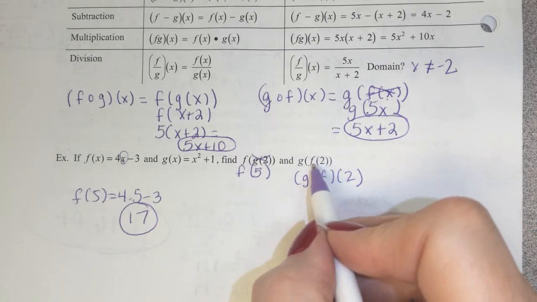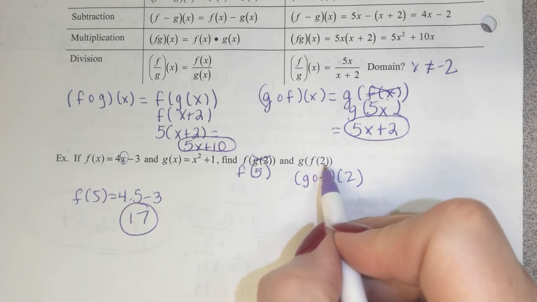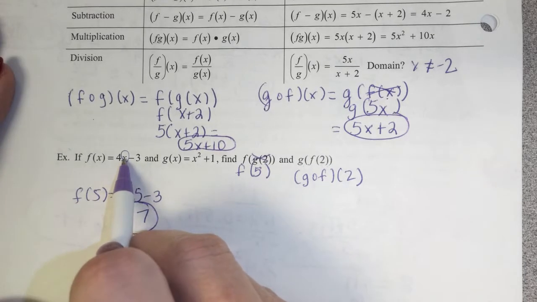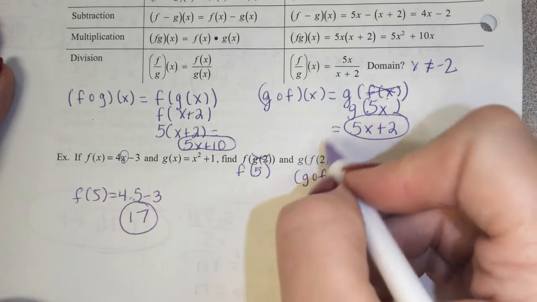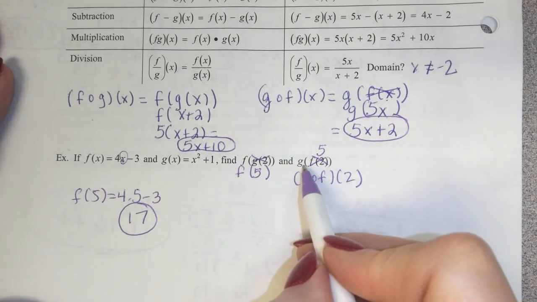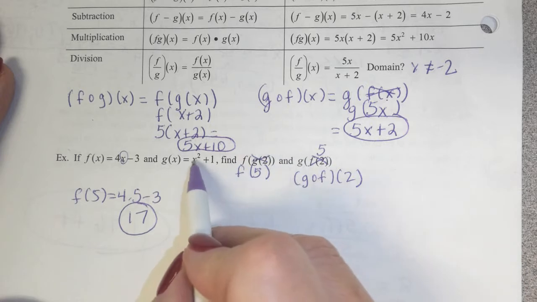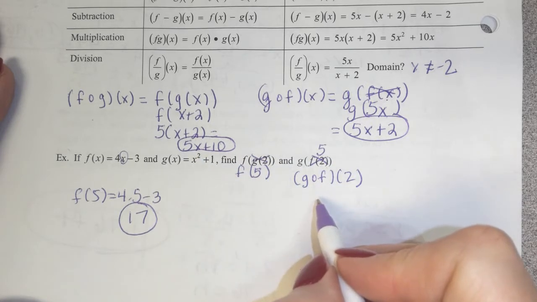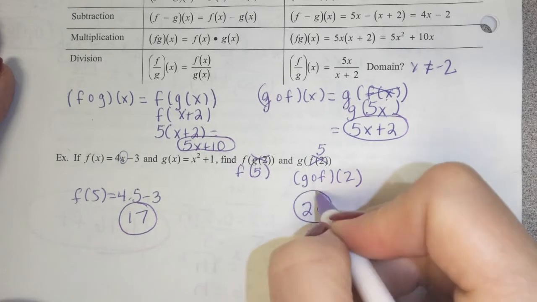So we're going to do f of 2. We're going to plug in 2 into our f function. So 4 times 2 is 8, minus 3 is 5. This answer is 5. So now we're doing g of 5. Plug 5 into the g function, what do you get? 26. Good. So that's our answer there.